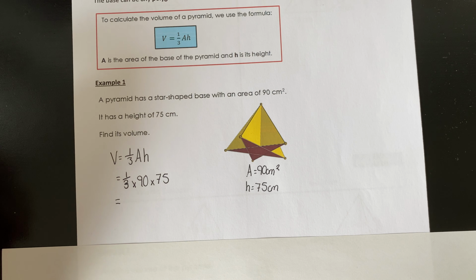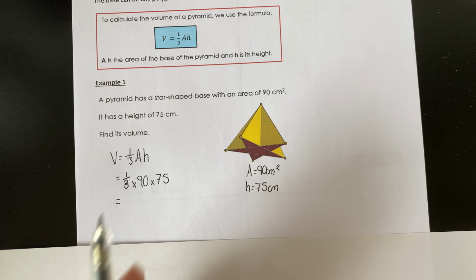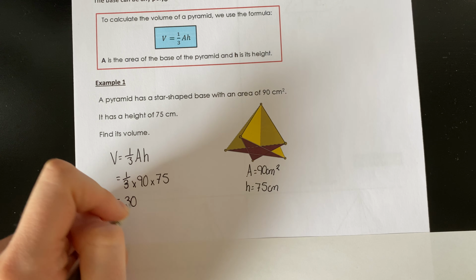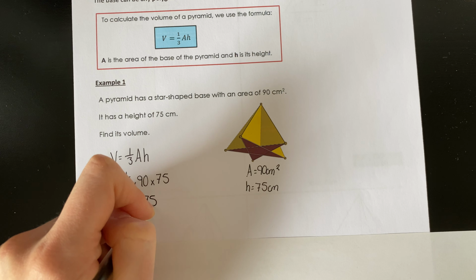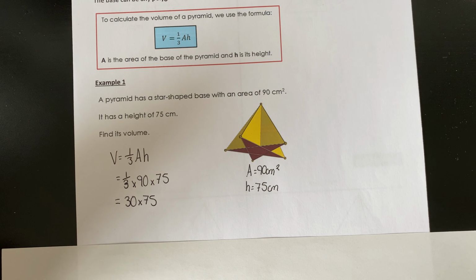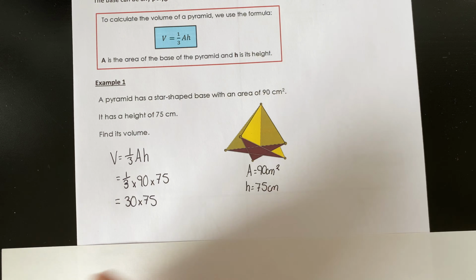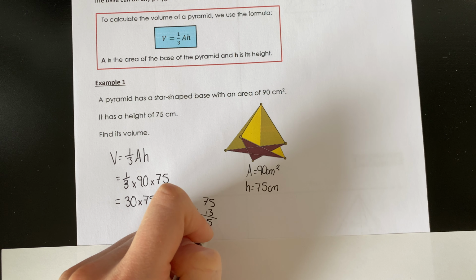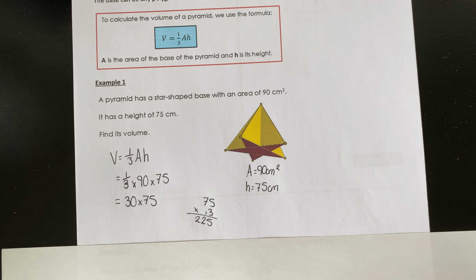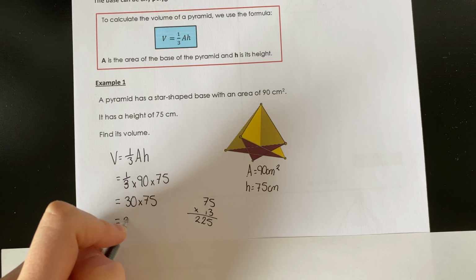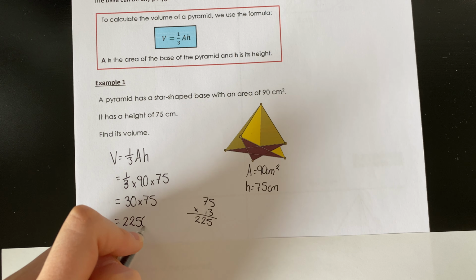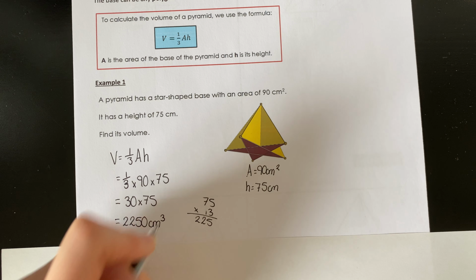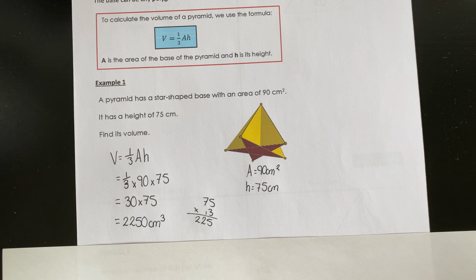And I can do this question without a calculator. I know 1/3 of 90, well, 90 divided by 3 is 30. And then 30 times 75. Well, I could do 3 times 75. And if I need to, I can write down that sum. And if that's 3 times 75, then 30 times 75 is 10 times bigger. So 2,250. And again, my units are centimetres cubed. So that's an example when you're given the area, which is very straightforward.